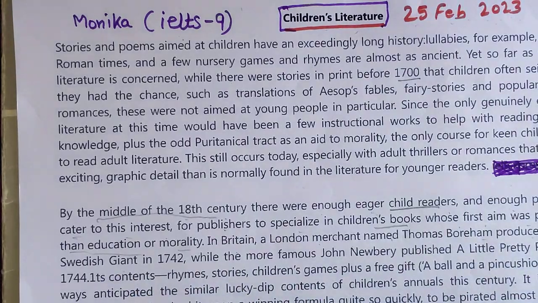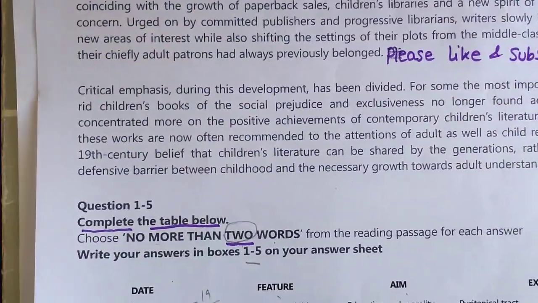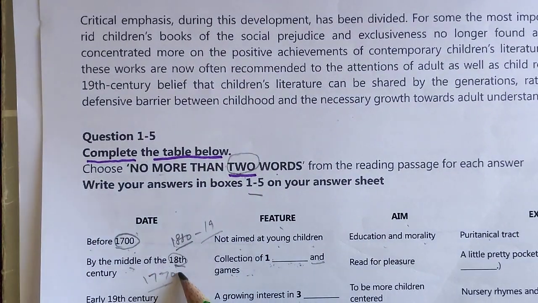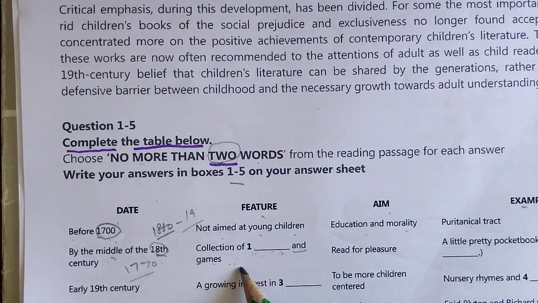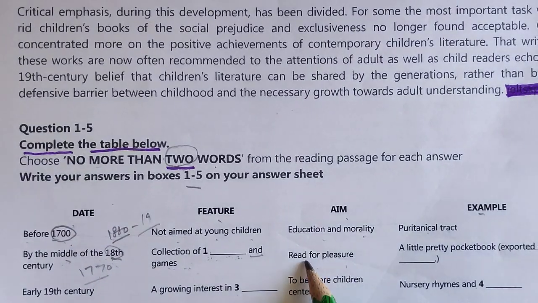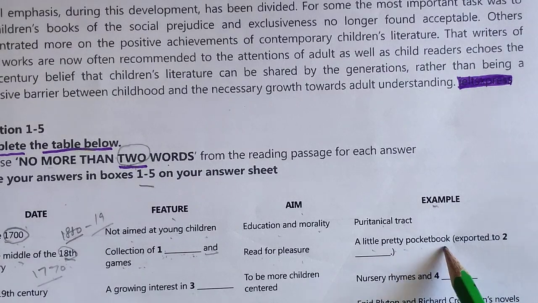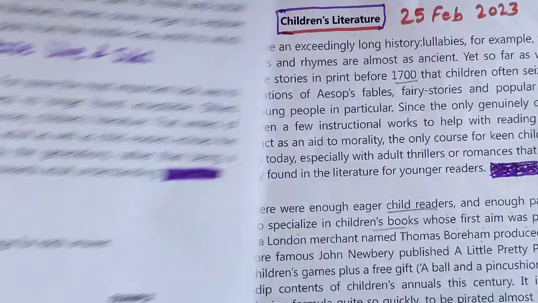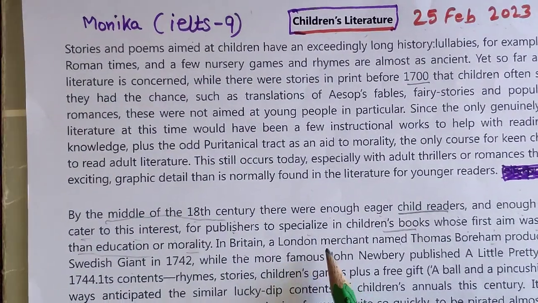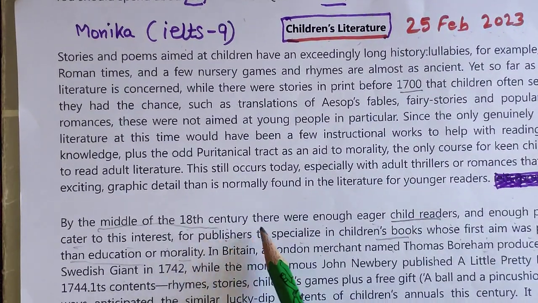Let's read what they want to say. By the middle of the 18th century, a collection of dash and dash featured, read for pleasure. They were reading a little pretty pocket book exported to dash. Okay. So we have found the exact location.